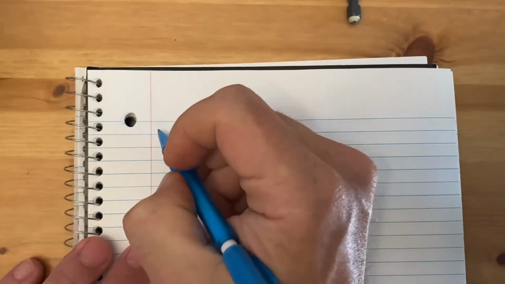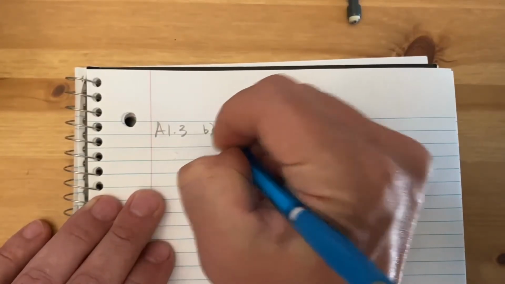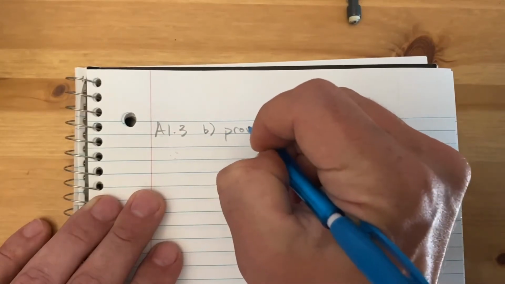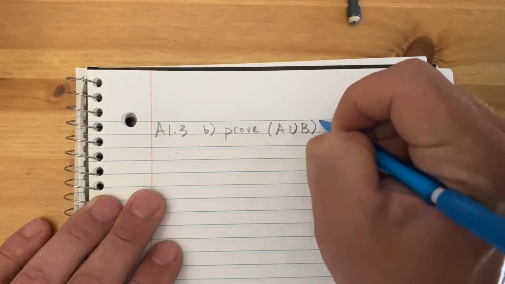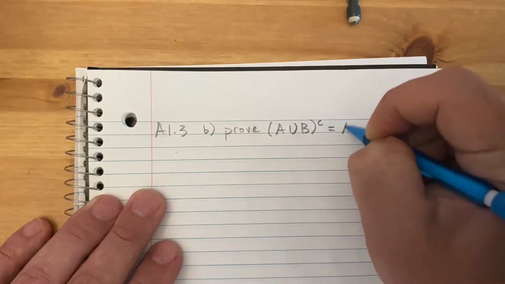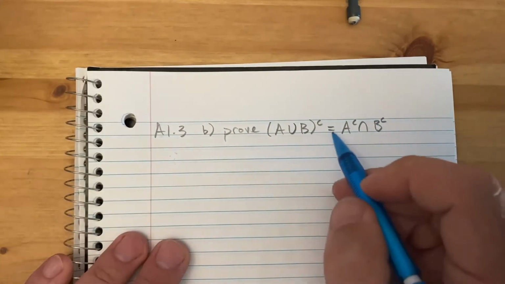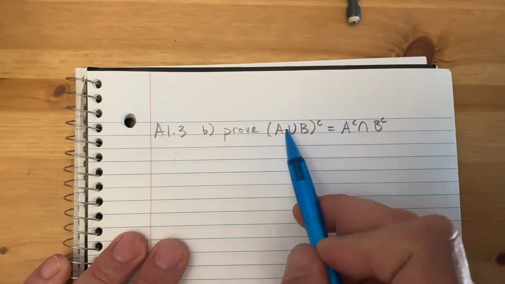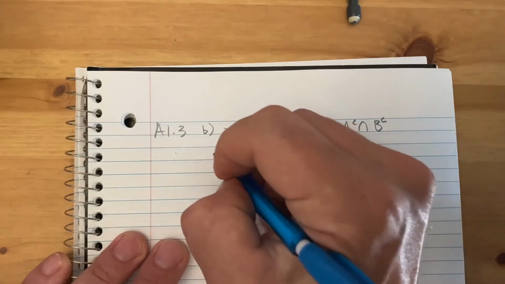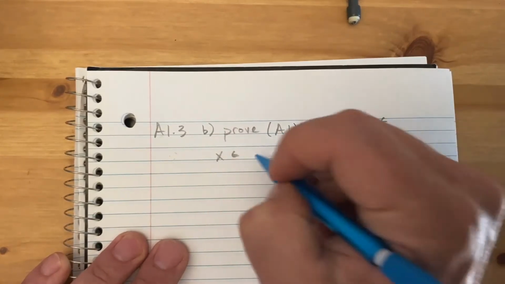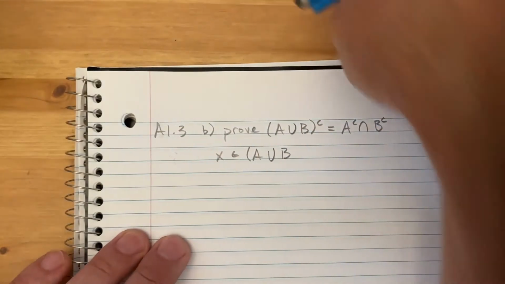Okay, so the proof for part B of A1.3 is pretty similar. We have to prove that A union B complement is equal to A complement intersection B complement. And so again, we're going to have to do this in two parts because we have to prove that this is a subset of this and that this is a subset of this.